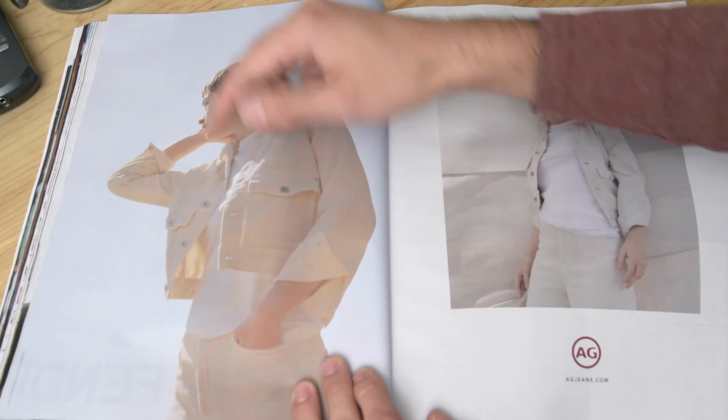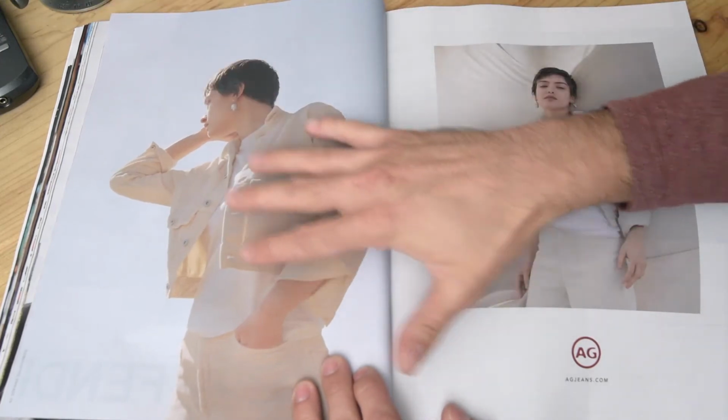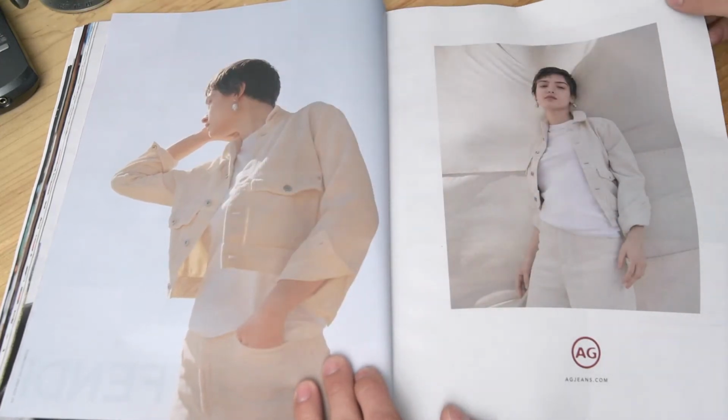This looks a lot like sunlight coming down in this direction, and then they're using a big fill card to bounce light up into her.